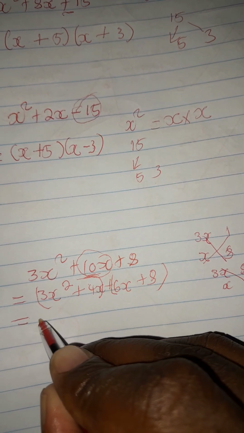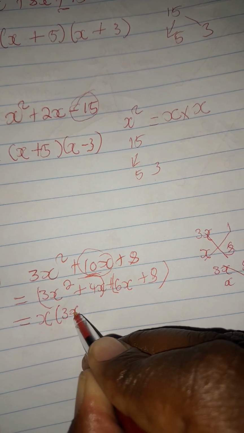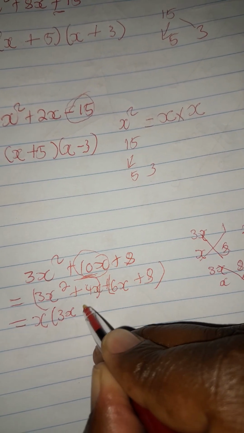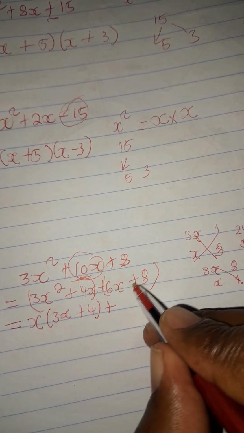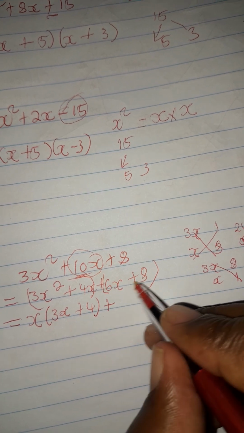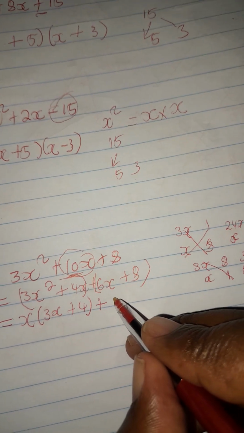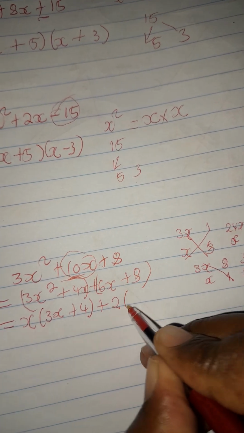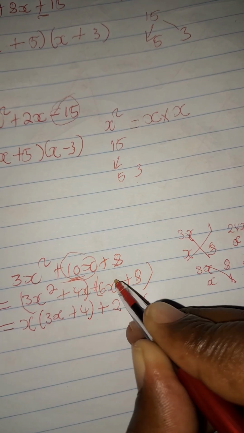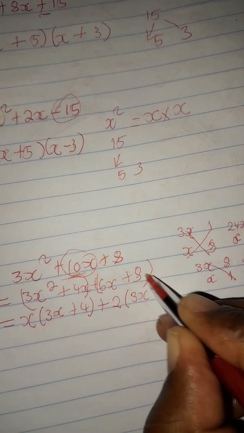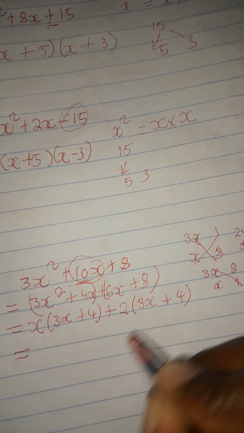So what is the highest common factor here? The highest common factor is x. So we are left with 3x, because when you say x multiplied by 3x, you get 3x squared. To get to 4x, you need 4. So we also need the highest common factor of the second group. Definitely, I'm thinking of 2. Let's try 2. When we place 2 here as the highest common factor, we'll place 3x here. 2 times 3x is going to be 6x. To get to 8, we need 4. Therefore, it works.